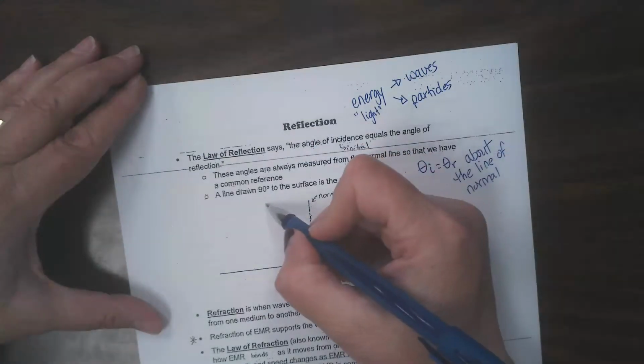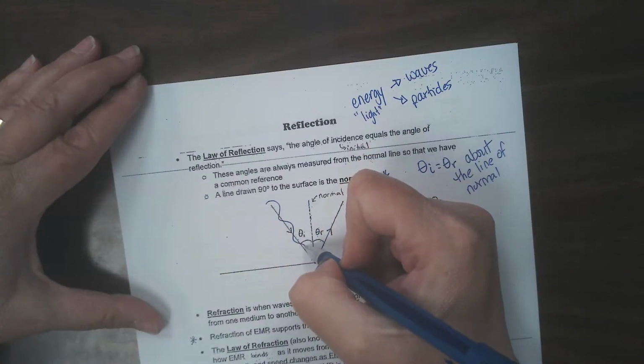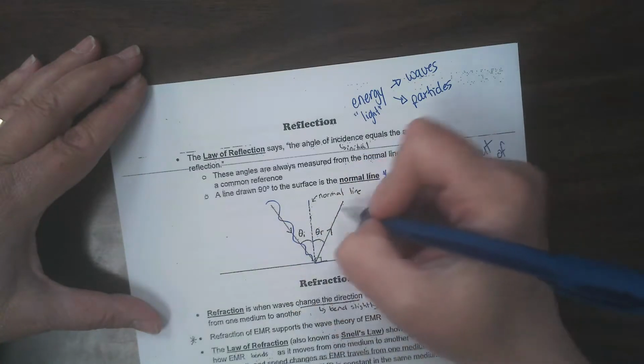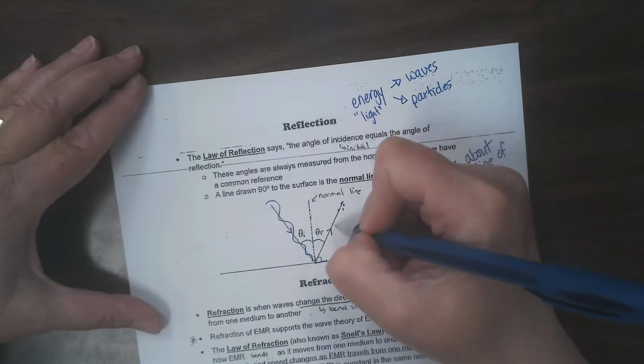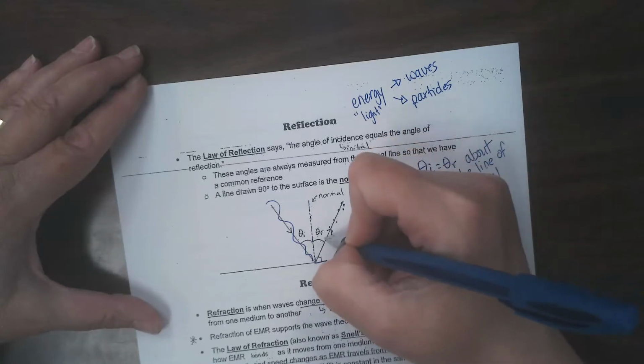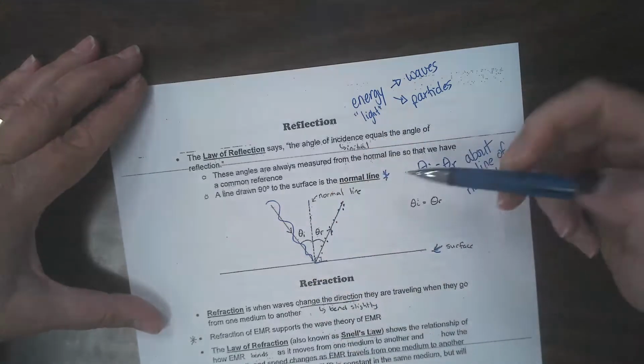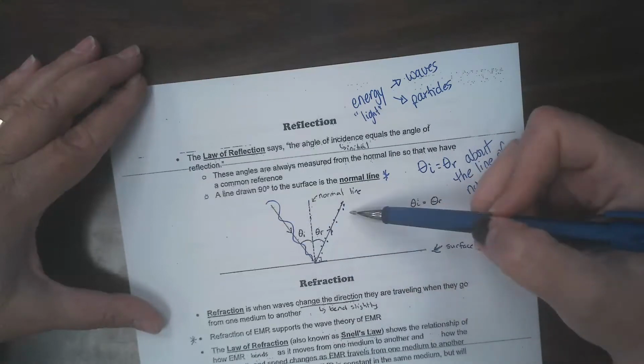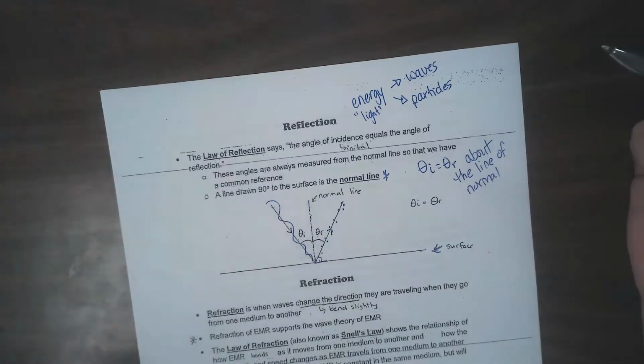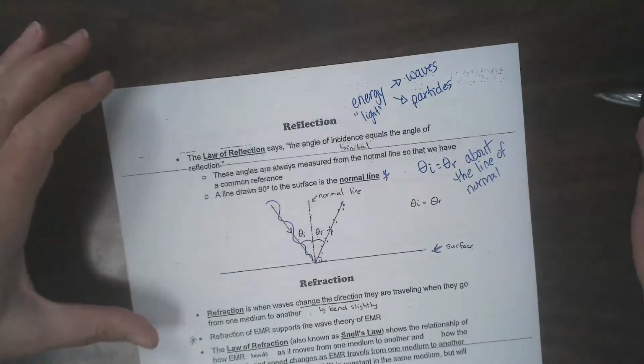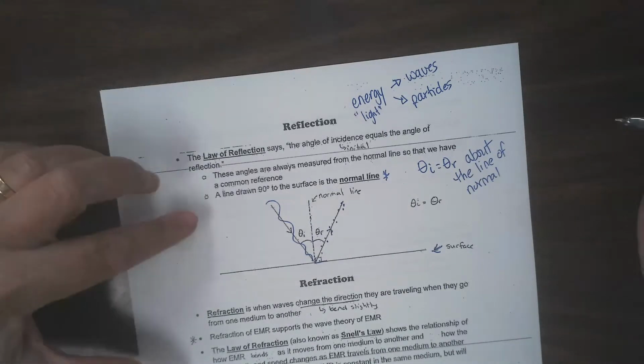If this is a wavelength of light coming in, or whether this is a photon packet of energy coming in, they both reflect about the line of normal equally. So the dual wave-particle model of theory is supported by this law of reflection.